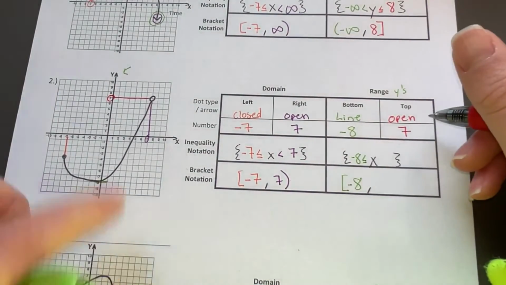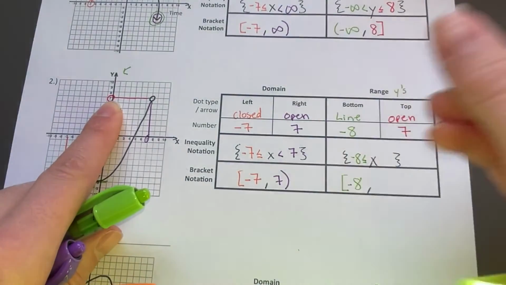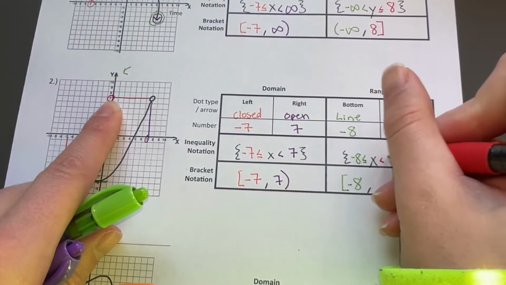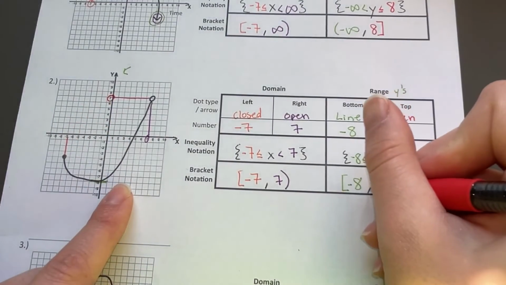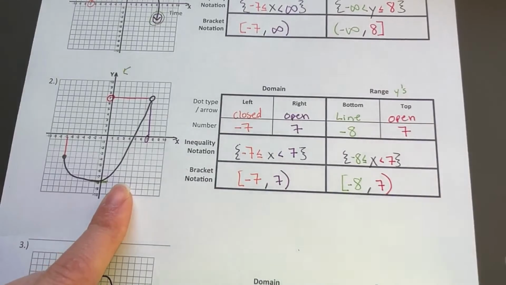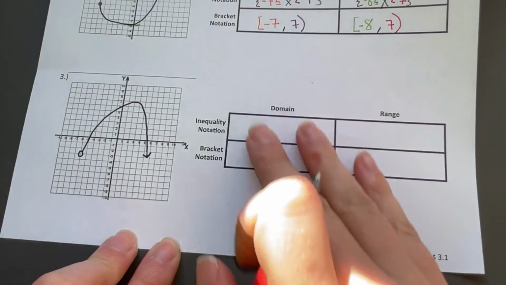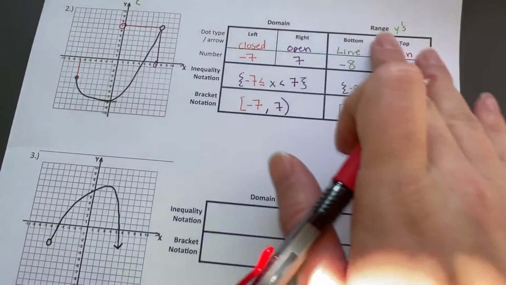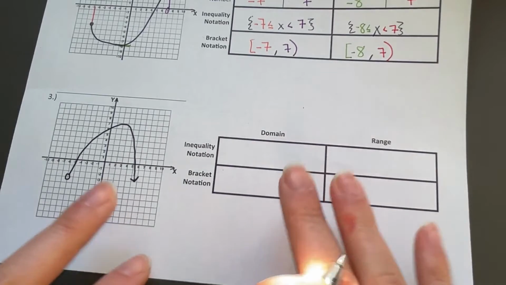On the top, we have an open dot with the number 7 for the y-axis. So that means I'm going to have an open mouth only with the number 7 for the inequality. And then at the bottom here, after my comma, I'm going to have 7 with a round bracket. All right, so I want you to go through and see if you can do this without the stuff you fill out. I want you to try. I'm going to ask you some questions here.